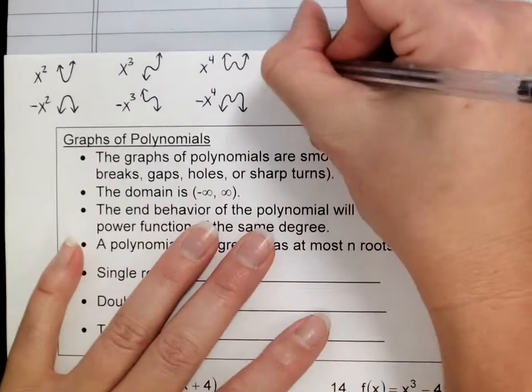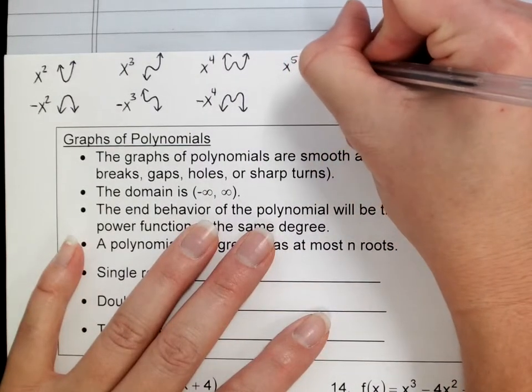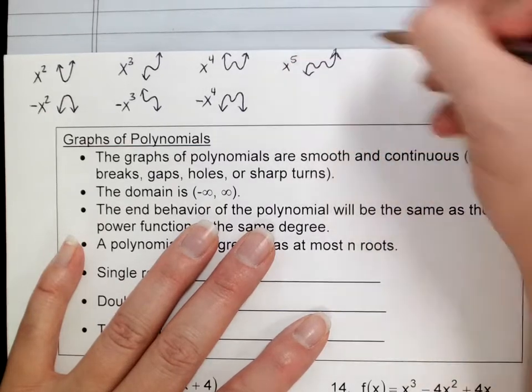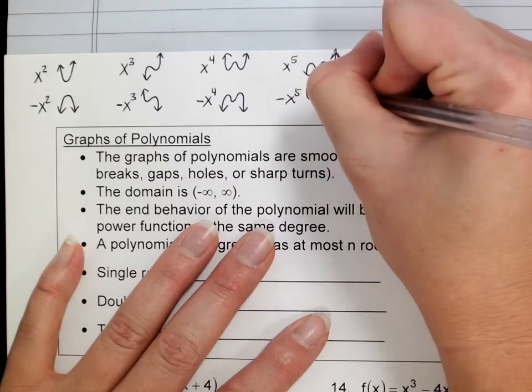There is a pattern here, and it's going to continue. So an x to the fifth is going to look pretty crazy. It's going to look like this. A negative x to the fifth starts at the top and works its way down.